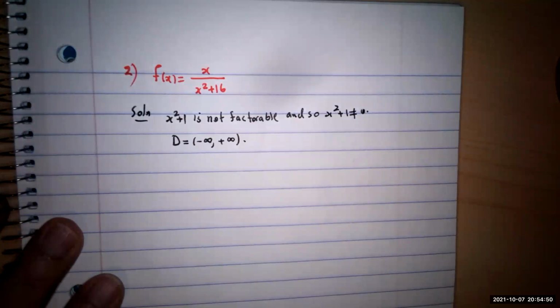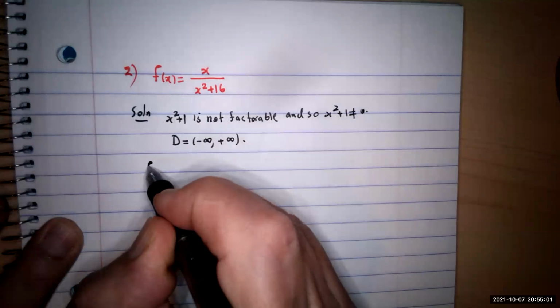Now differentiate. To differentiate, only the quotient rule. Lo d-hi minus hi d-lo: the derivative of the top times the bottom, minus the derivative of the bottom times the top. So apply the quotient rule.